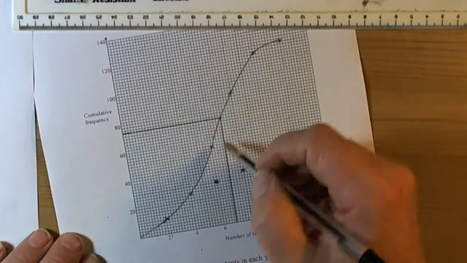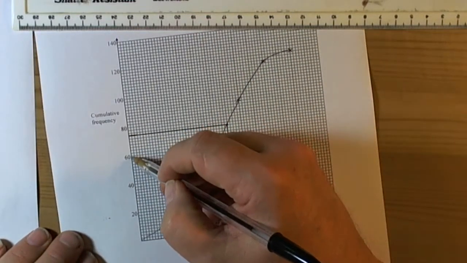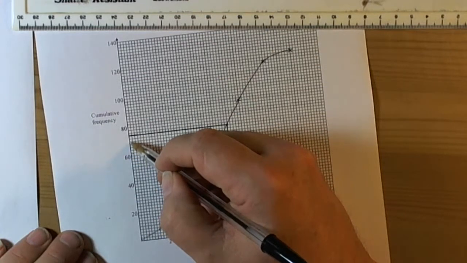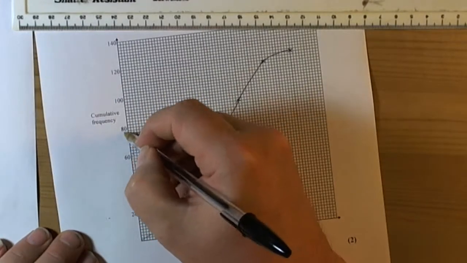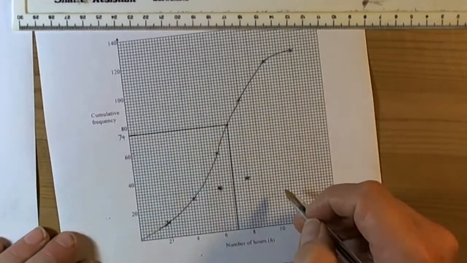It depends on how smooth your curve was. So it was 60, 62, 64, 66, 68, 70, 72, 74. So for me, I've got 74 there.